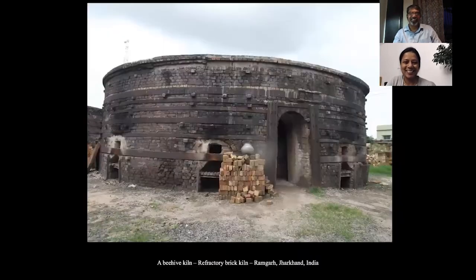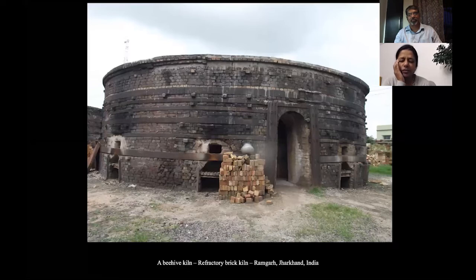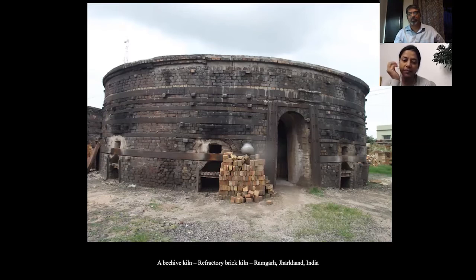And then with all the steel industries that are in the region, I ran into the refractory brick kiln factory. I had learned about beehive kilns from Jun Kaneko's book or article, where he uses beehive kilns to fire his monumental sculptures.